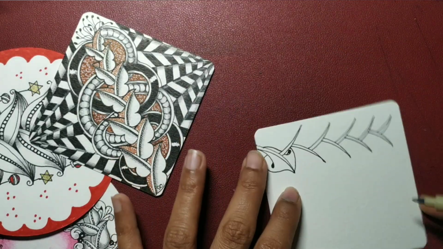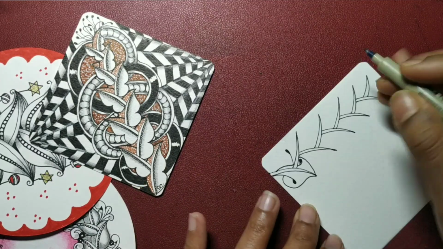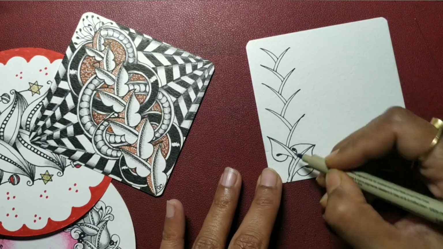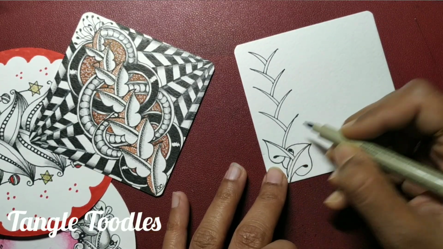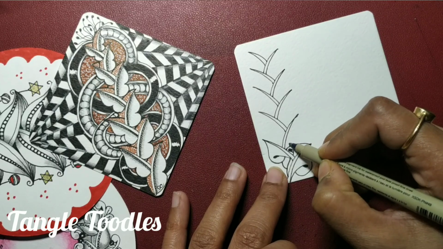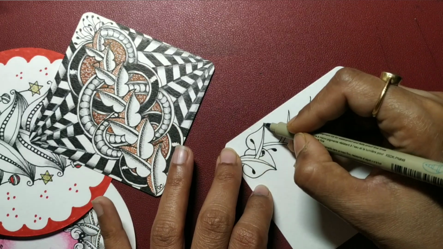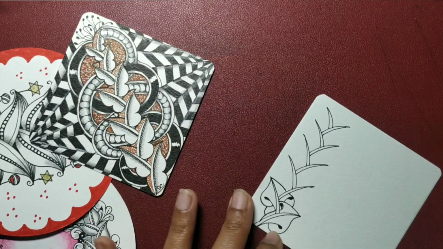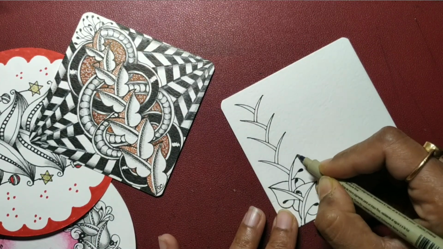Now I will first draw this second stem, again the tangle doodles, then bring this down here, join it here. Again I'll have to draw behind, so probably a little visible here. Again bring this down, join it here. Again probably a little visible here.